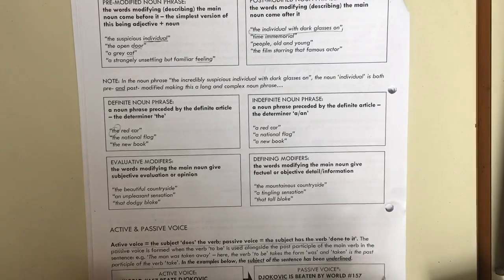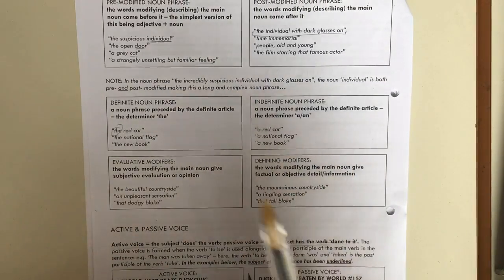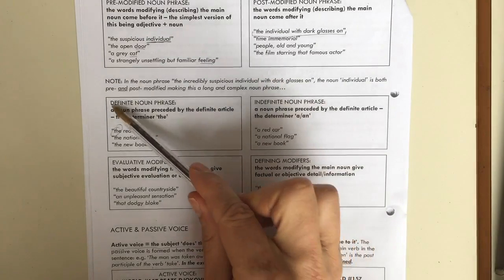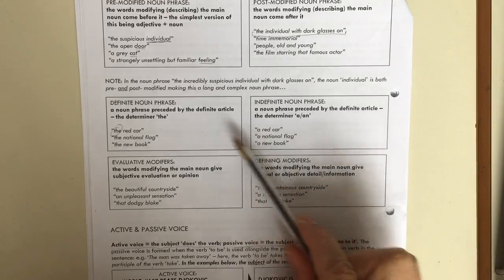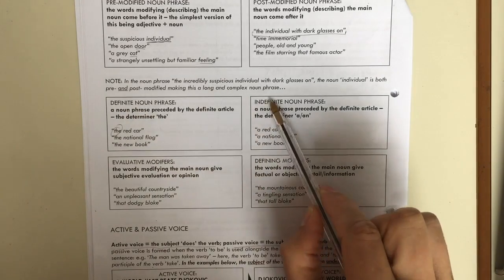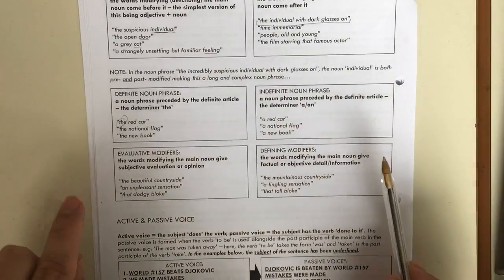The other one to do is if you know your different types of determiner, so you should know from the word class study that you've done the difference between definite and indefinite article. So you could have a definite noun phrase with the, and indefinite noun phrases with a. Okay, so that just means you use a definite article or use the indefinite article. Okay, and then of course you could talk about the modifiers in that noun phrase.